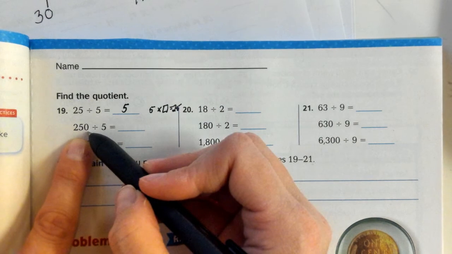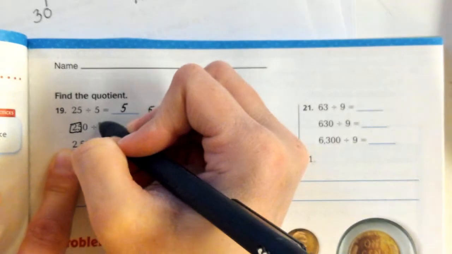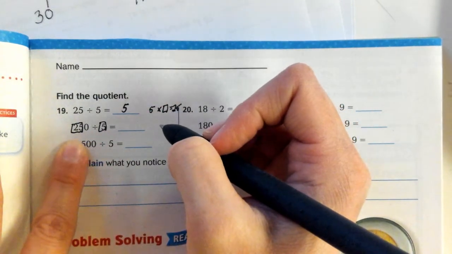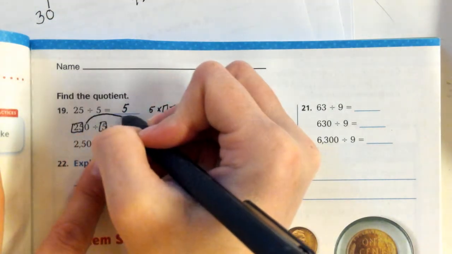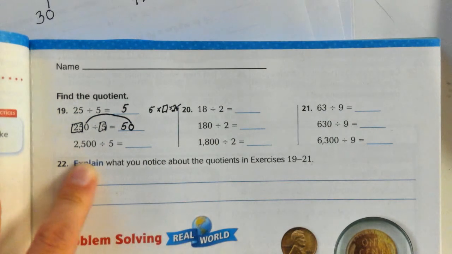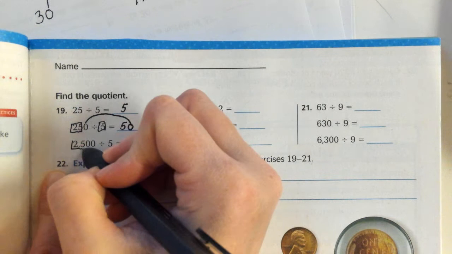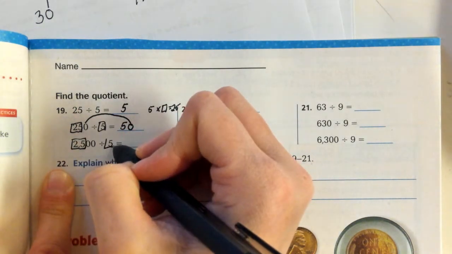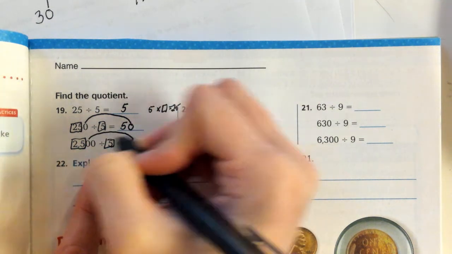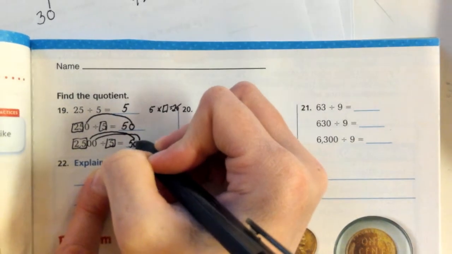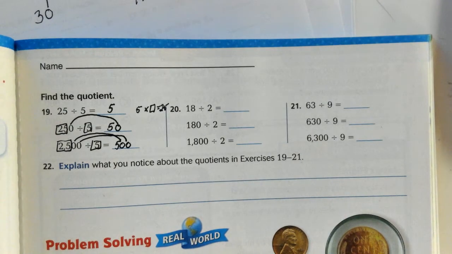What about if I add a 0? 250 divided by 5. Well, I'm still going to use that basic fact of 25 divided by 5 to start me out. 25 divided by 5 is 5. And I bring over that 0. If I add another 0, I'm still using that basic fact. And I have 25 divided by 5, which is still 5, only this time I'm bringing over 2 zeros. So we're going to watch those zeros.